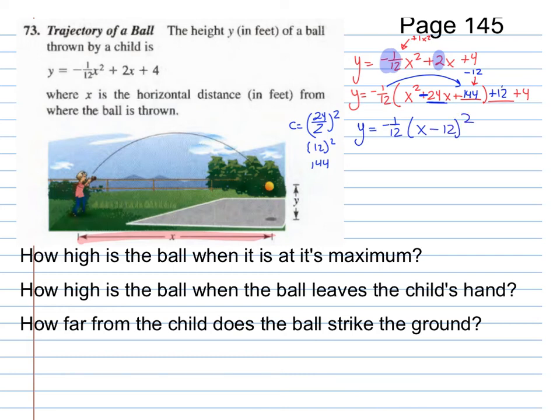And then 12 plus 4 is 16. And if you get your vertex, you have 12, 16. This right here, your k, is basically going to be your max. So how high is the ball when it is at its maximum? It is 16 feet.